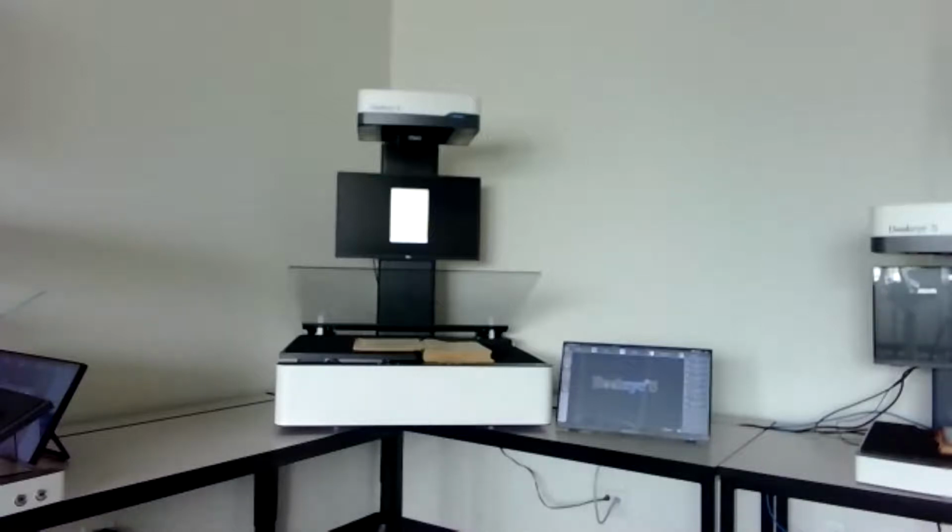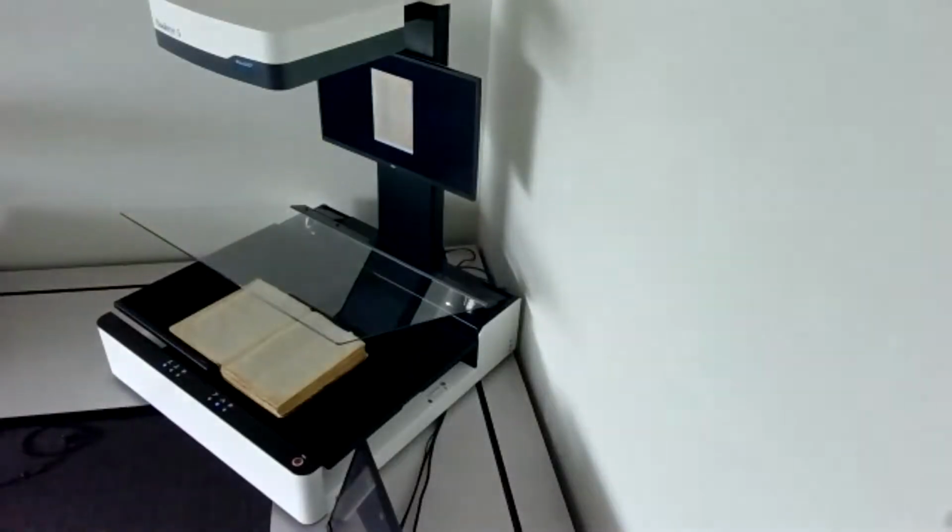Okay. And again, that's what makes it nice, the software being on the scanner. It allows you to go back and forth and really fine tune the documents that you're scanning and get the best quality image out of that.